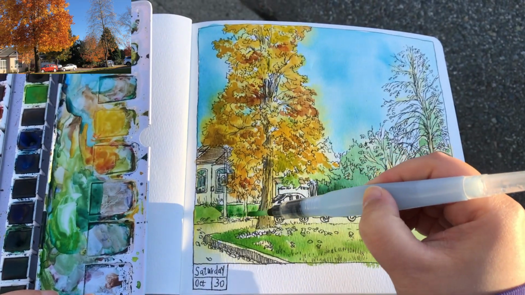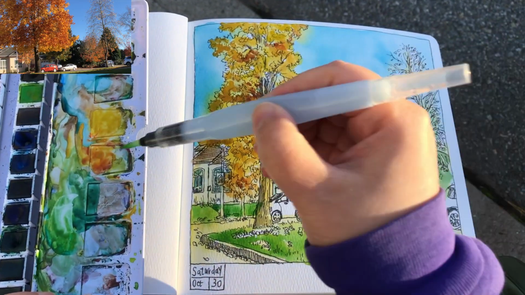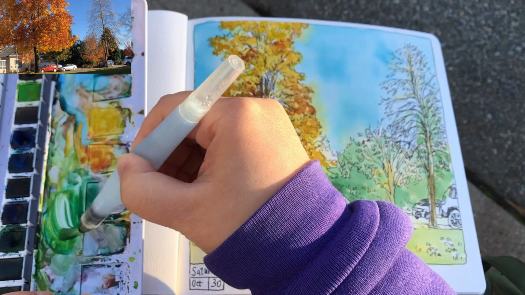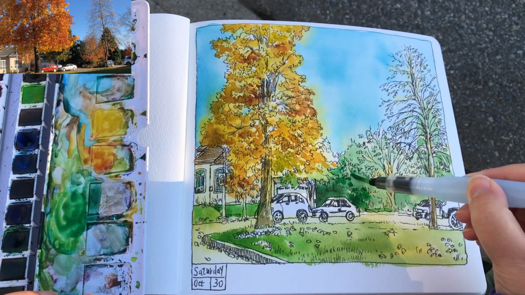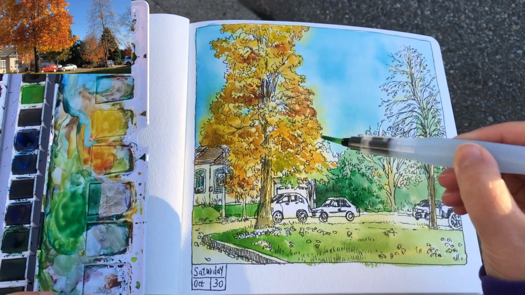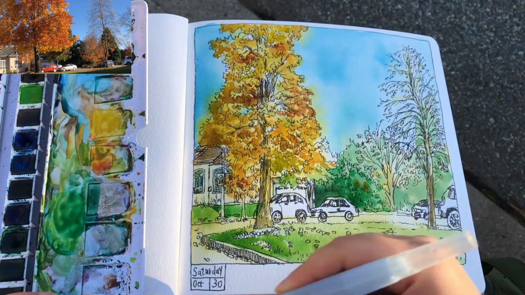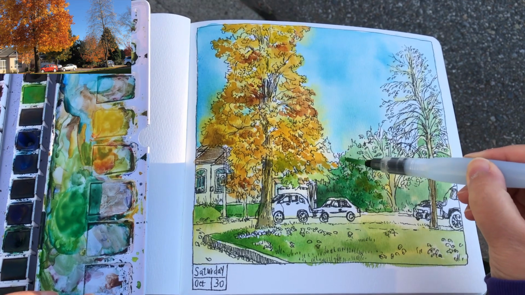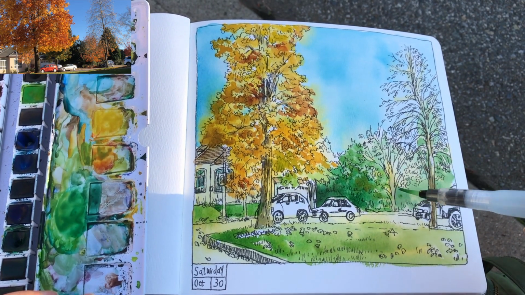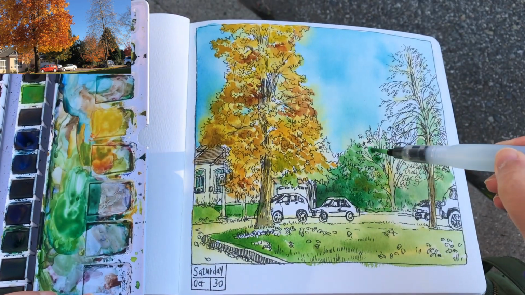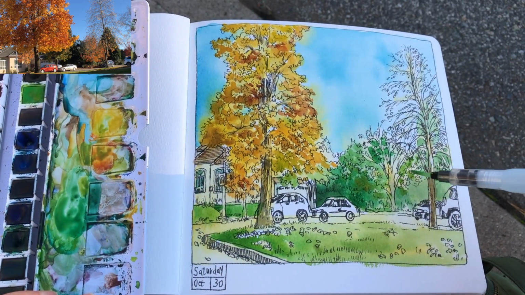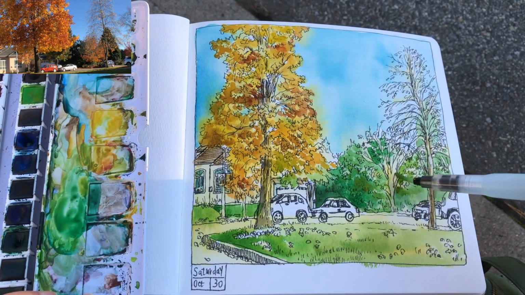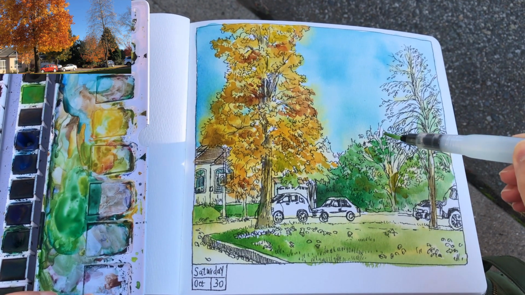Okay, so now I am moving back to painting the greens. Viridian green with a little bit of brown or burnt sienna, so it's a darker tone. Blending in a little bit of that orange yellow because the color of the golden tree is reflecting around it. Just a tiny bit here and there.